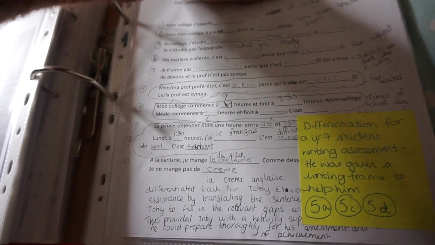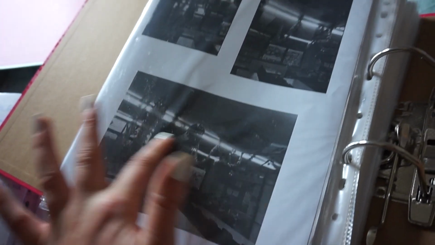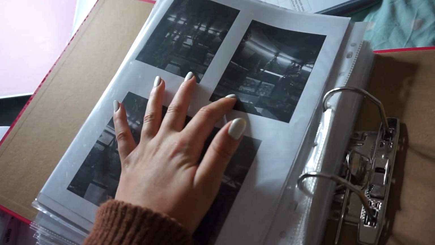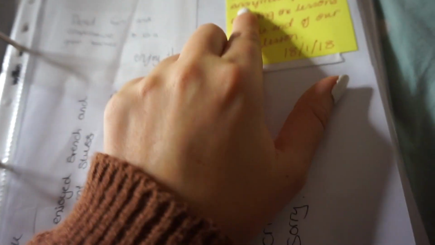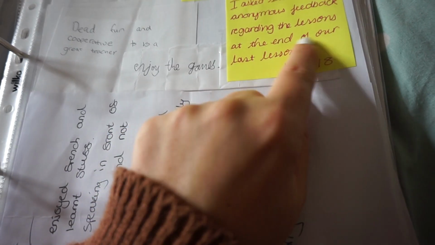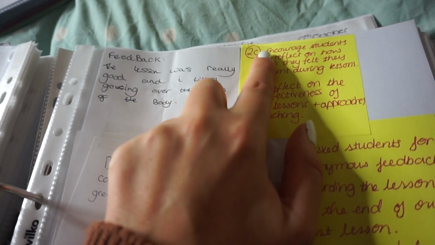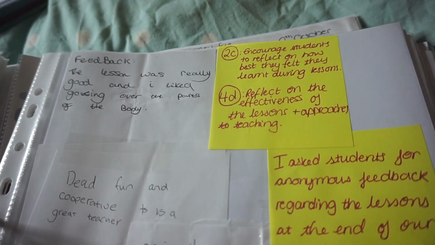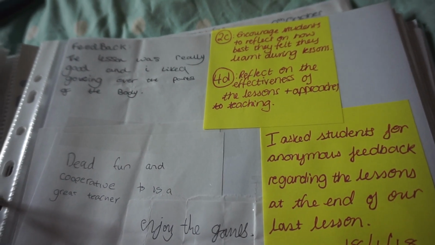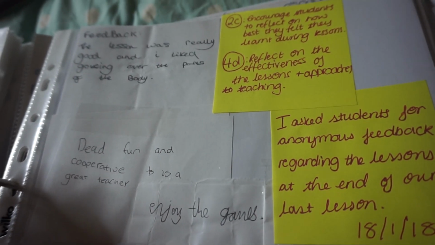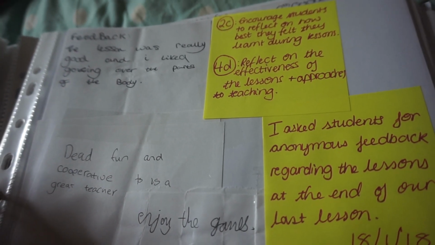during the assessment. I also helped to decorate the classroom with Christmas things, which again contributes to standard 8 wider professional life. So this is another example of when I've got students to give feedback. I just said I asked students for anonymous feedback regarding the lessons at the end of our last lesson, and this references standard 2C. Encourage students to reflect on how best they felt they learned during lessons, and 4D, reflect on the effectiveness of the lessons and approaches to teaching. And I've done that on that page too.